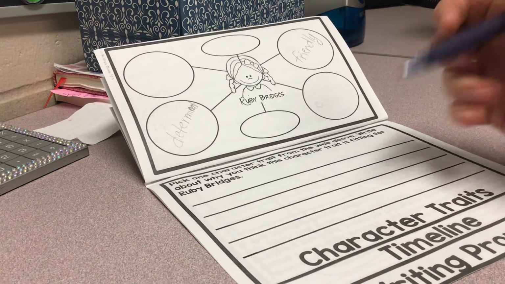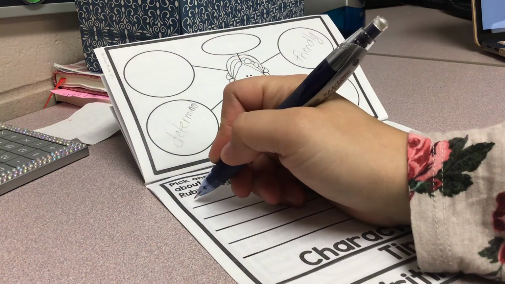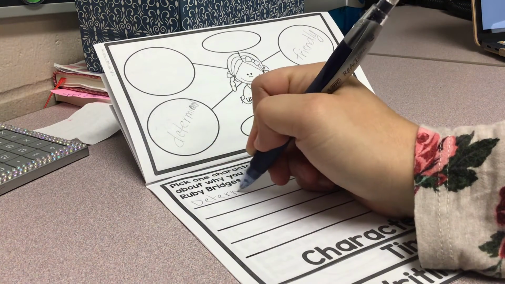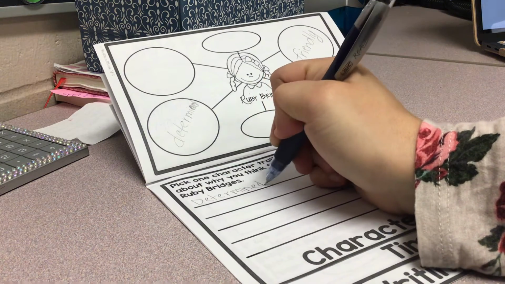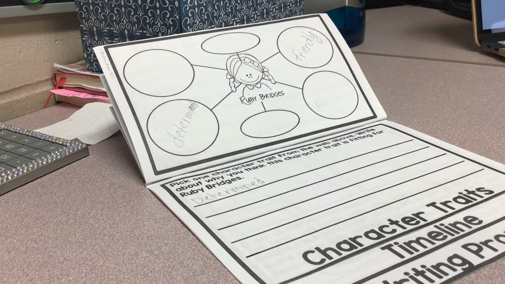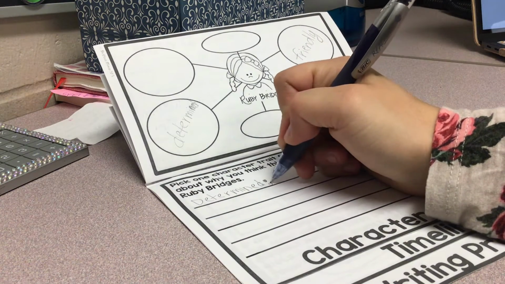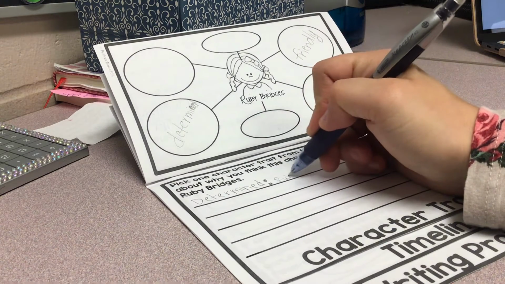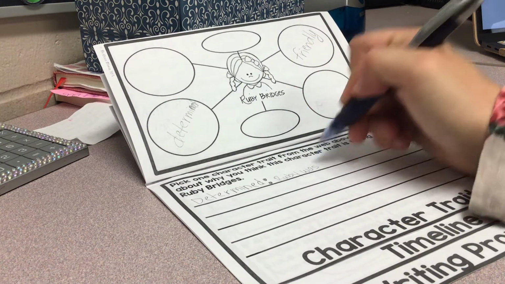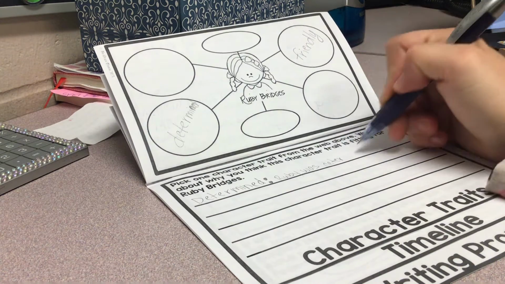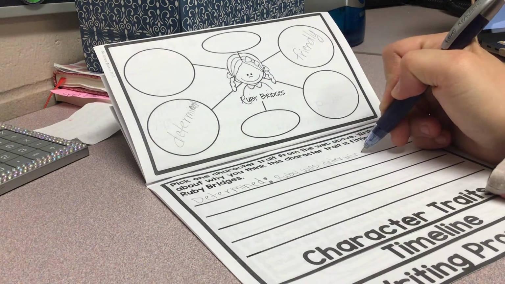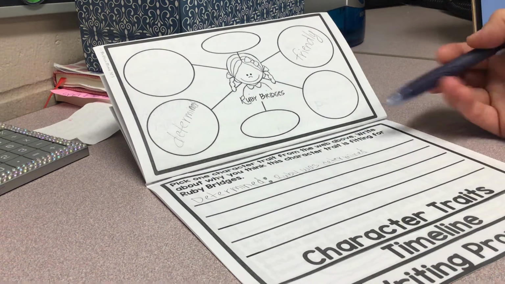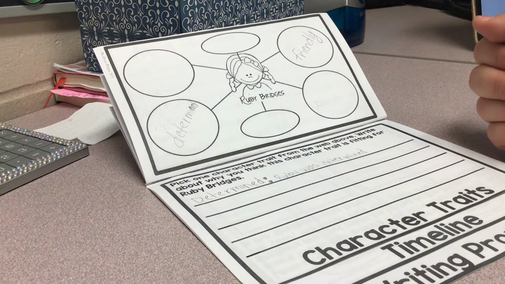My hint to you is pick the one that you find is the easiest to write about. So I'm going to go with determined. So I'm going to write the word determined. And then I'm going to make a little colon here. And then I'm going to say, Ruby was determined because she never, I would write all of this, because she never gave up.